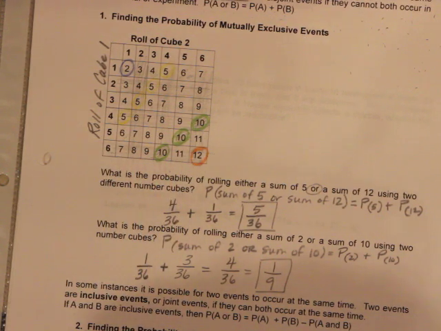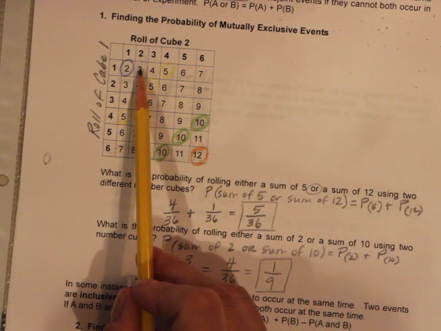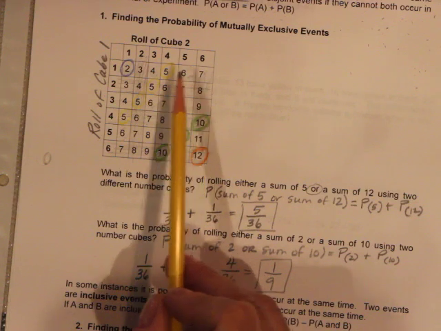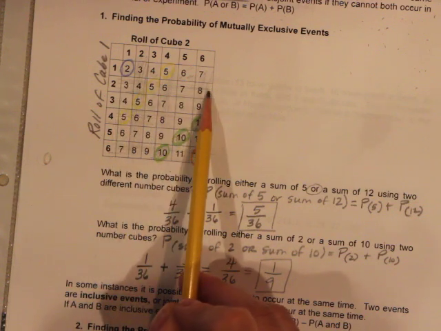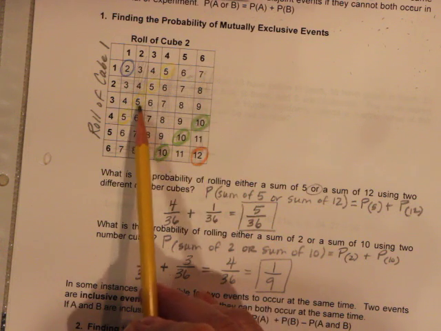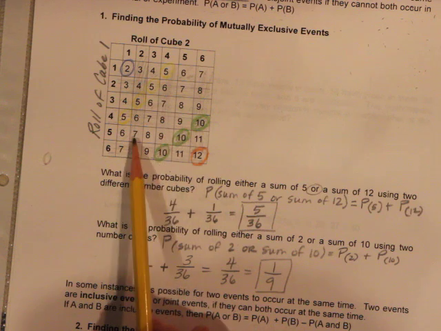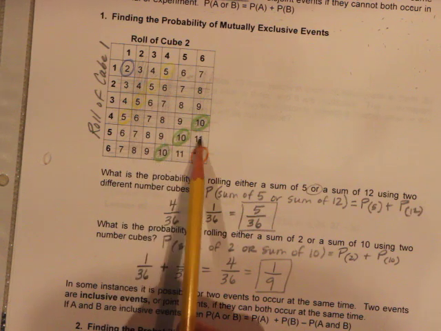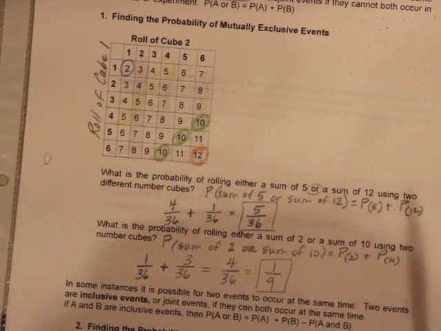How many of those altogether do we have? Okay, so that's the question. 1, 2, 3, 4, 5, 6, 7, 8, 9, 10, 11, 12, 13, 14, 15, 16, 17, 18, 19, 20, 21, 22, 23, 24, 25, 26, 27.